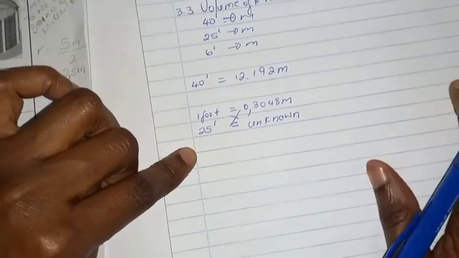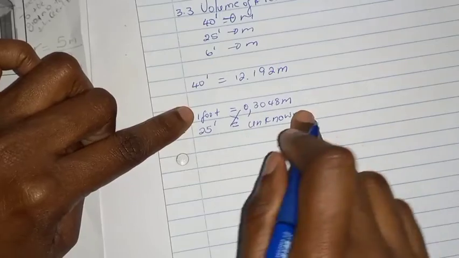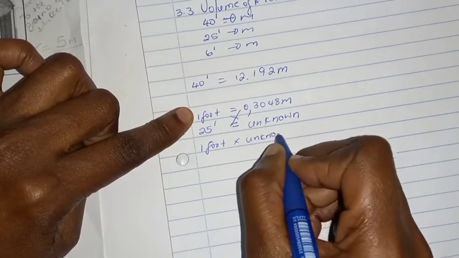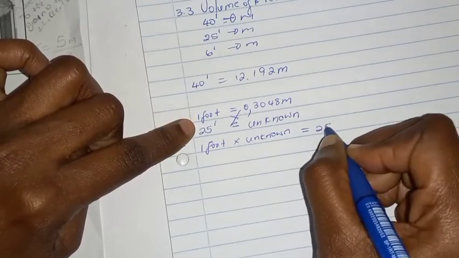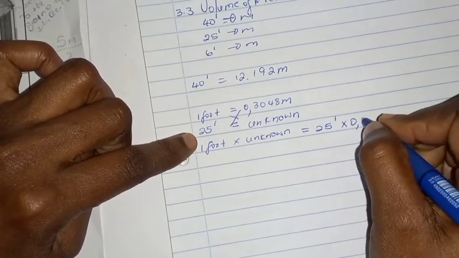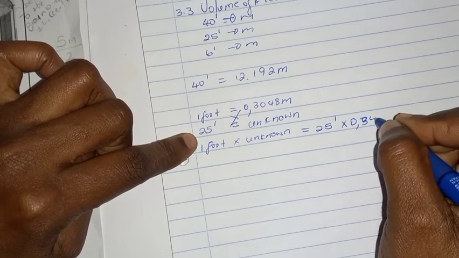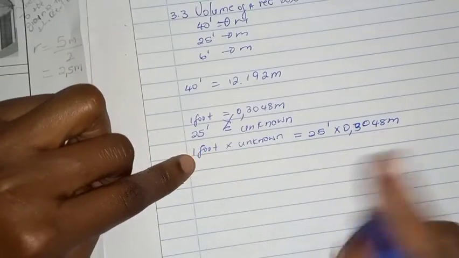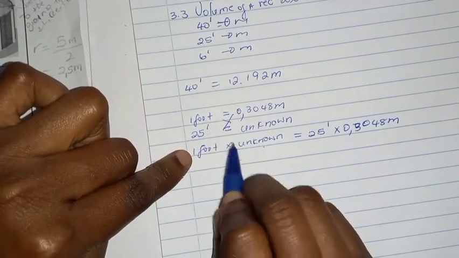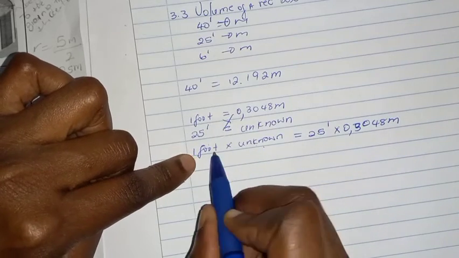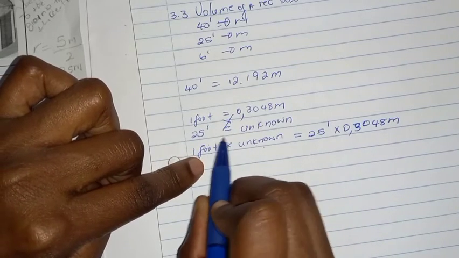Let's do cross multiplication one time. 1 foot times unknown is equal to 25 feet times 0.3048 meters. Now we want unknown, so we must make 1 foot disappear from that side, since it's sitting with unknown, multiplying.